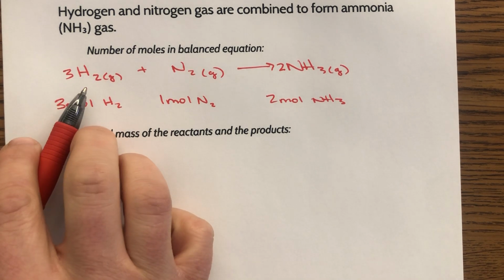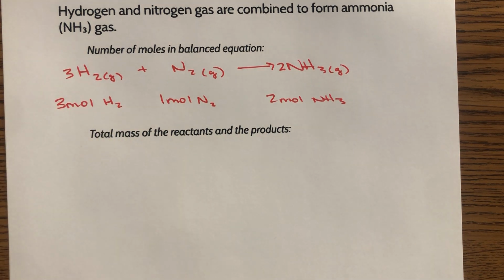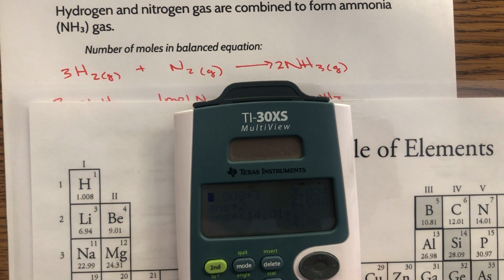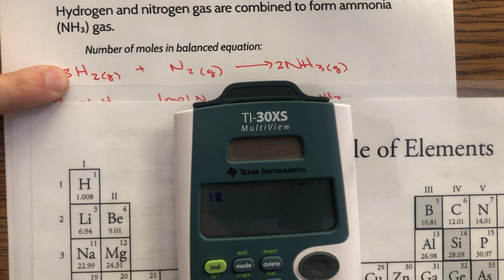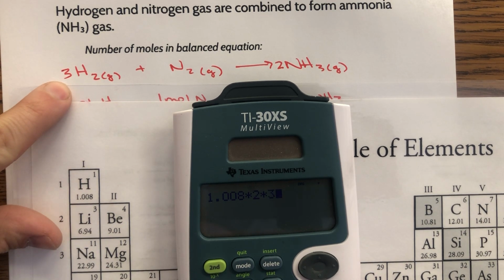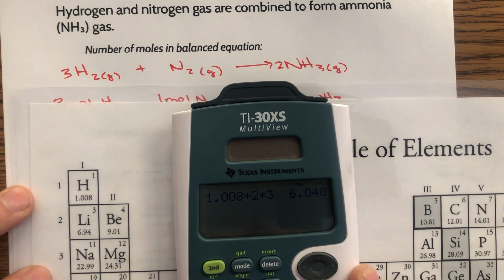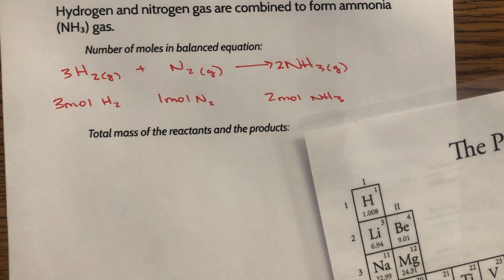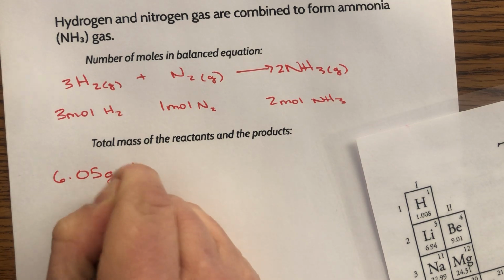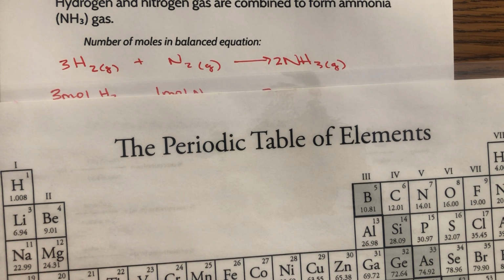We have 3 hydrogen molecules. So when we calculate this, we're going to add it up on our periodic table. So I'm going to use this as my frame of reference. So we have 3 hydrogens. So we have 1.008 times 2, but we have 3 of those, so times 3. So we're going to have a mass of 6.048. So we'll just say 6.05 grams of hydrogen.